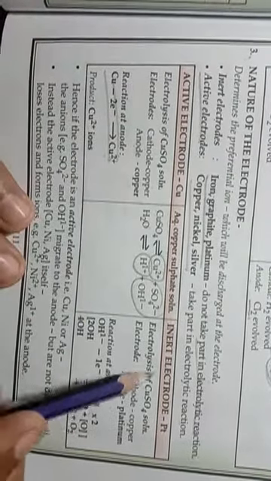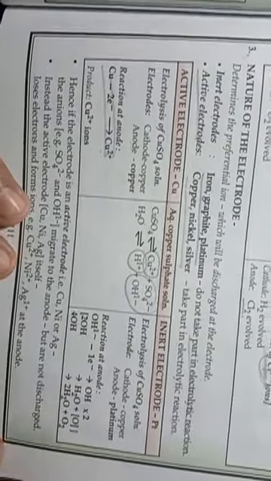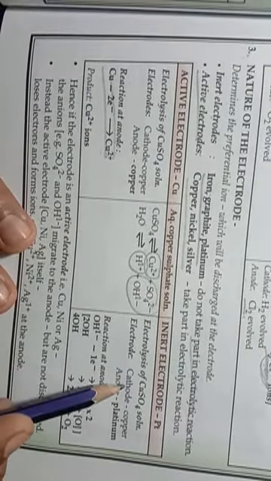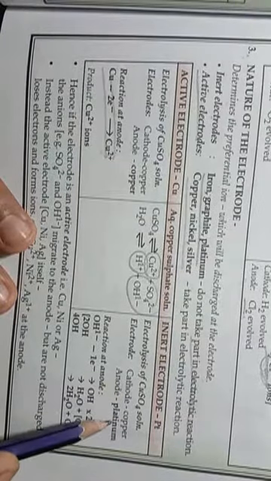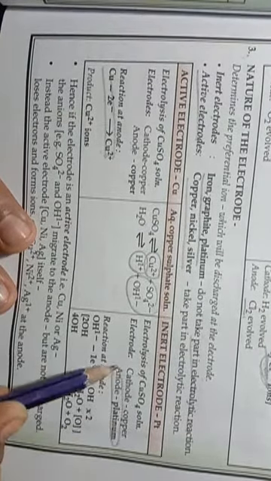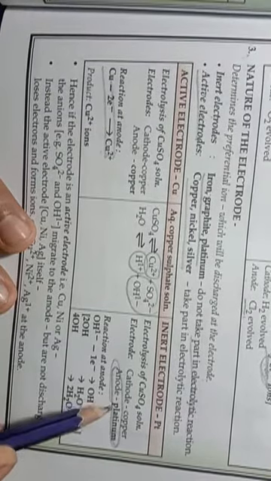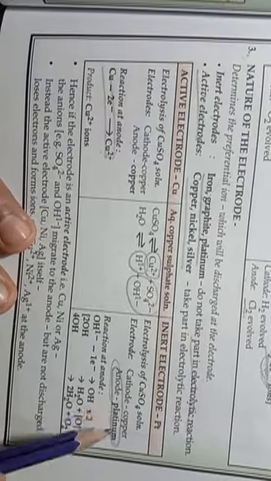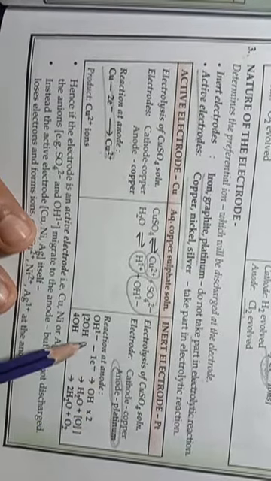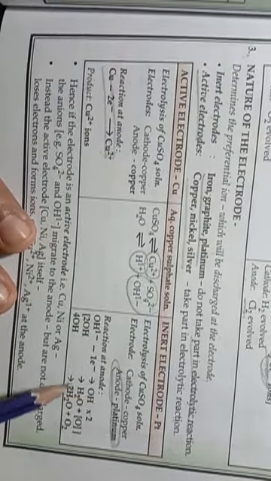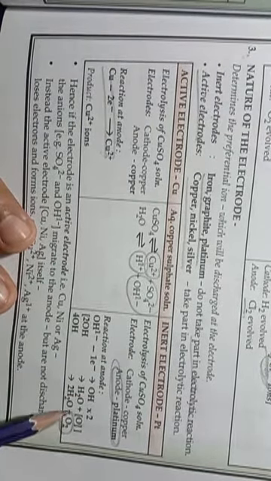Now, when an inert electrode, platinum, is there, what will happen? The cathode is of copper and the anode is of platinum. In this condition, this platinum anode will not take part in the chemical reaction, the electrolytic reaction. So what will the reaction at the anode be? OH minus ions will be collected and converted in the form of oxygen.